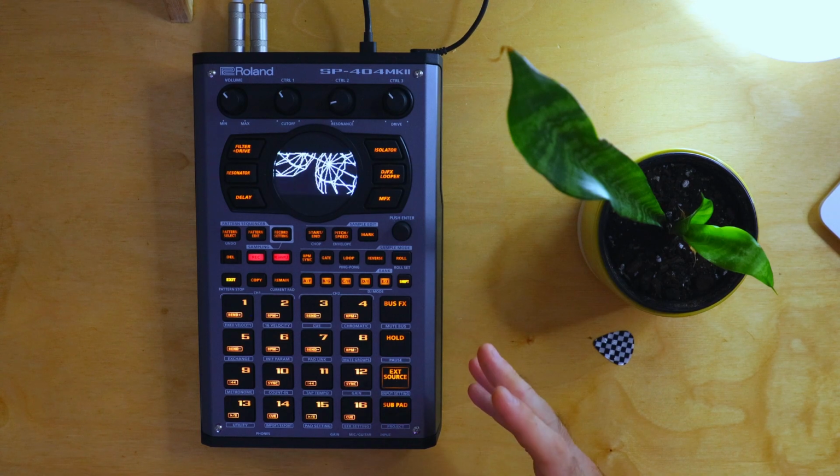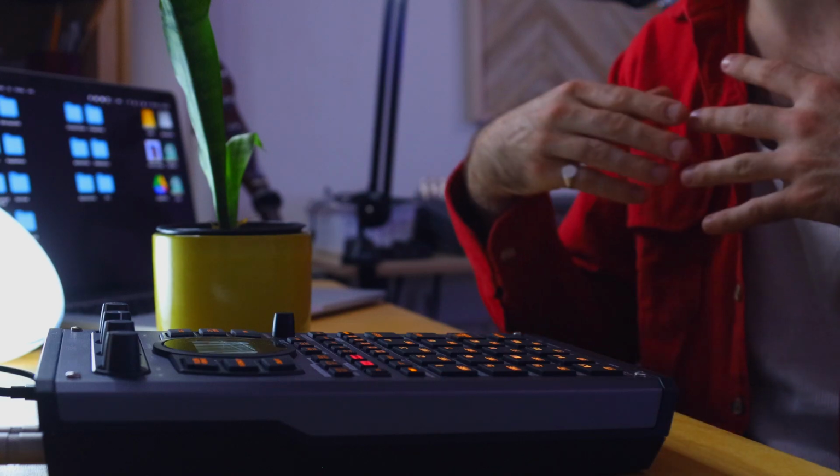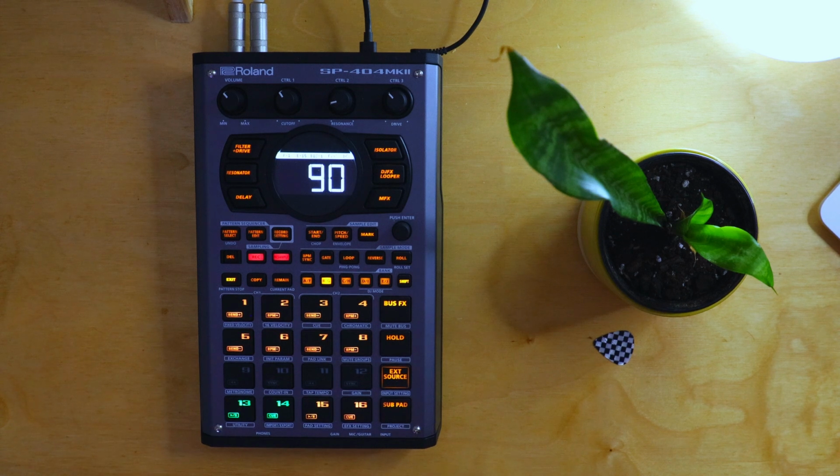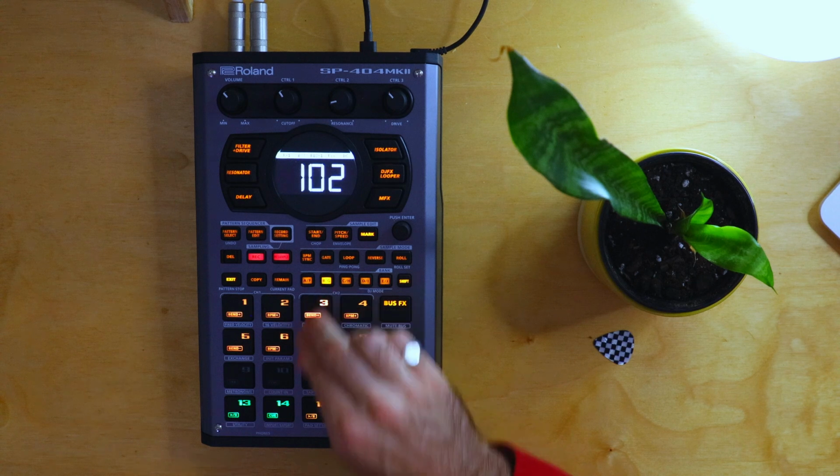The 404 is kind of a step closer to being an MPC because now it has 16 pads, a lot more room to work with. So maybe you want to upload a kit like this. I have my drums down here and my samples up here.